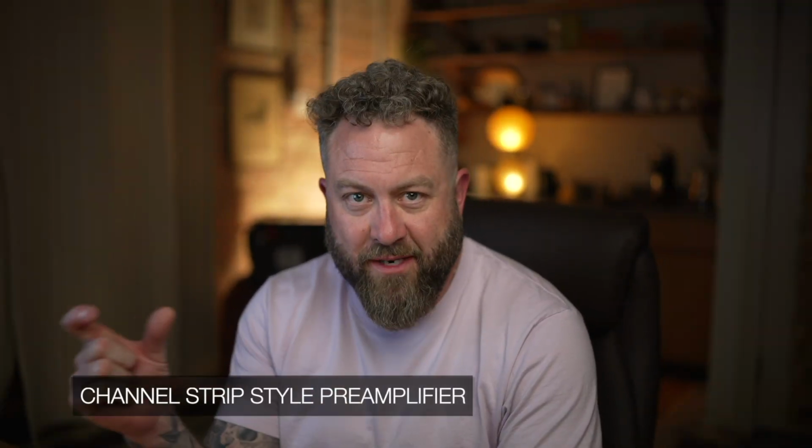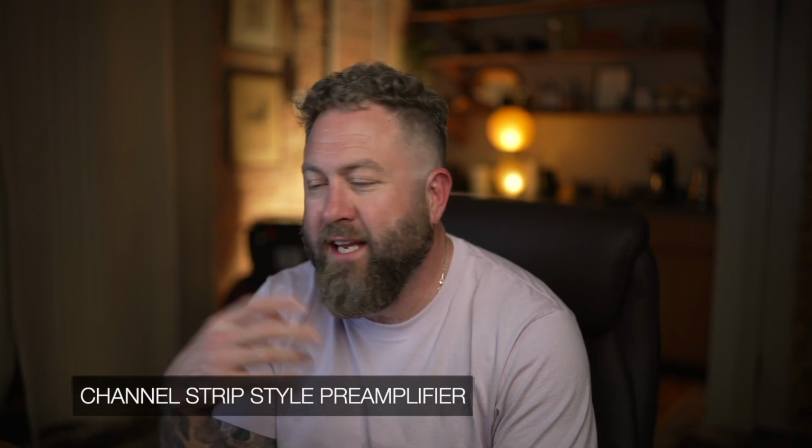The next thing you're going to need is a preamp. And a preamp is something that goes right before a microphone like this one, which I'll talk about in a moment. The preamp that I happen to use is an Avalon 737 SP. And this is a channel strip style preamplifier. It's got EQ, compression, and it has a tube amplifier, which really helps the sound of your voice. And again, the next thing that runs right into a microphone.